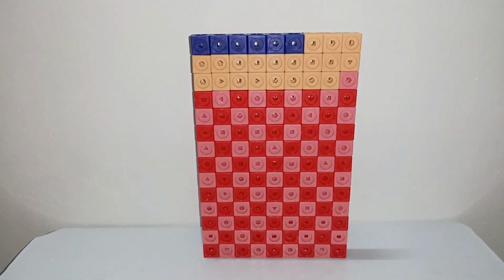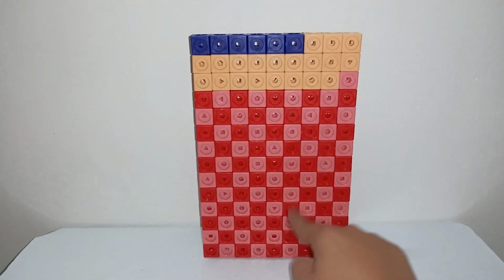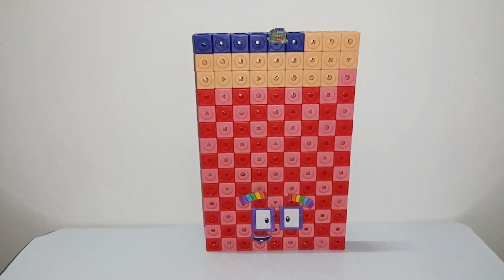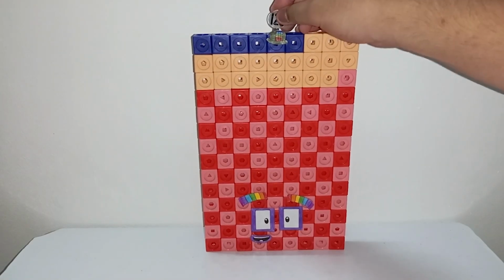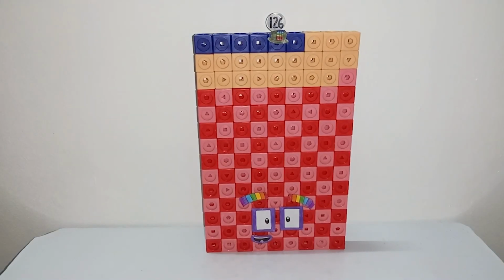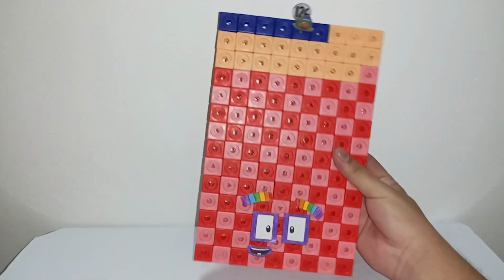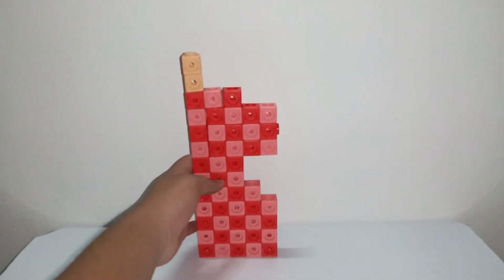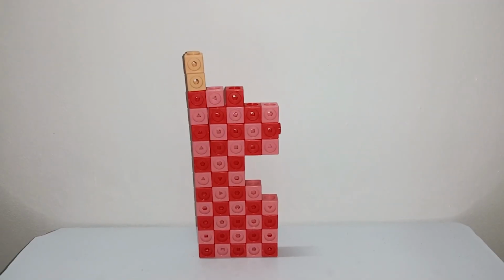Okay, I think I'm going to use again my magic to see its face just like this. Here's the 126 face. And then we need to add the numbering. So we got our number block 126. Okay, the next character is our number block 127.